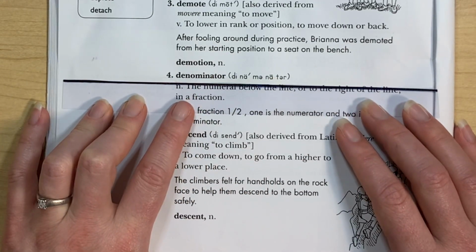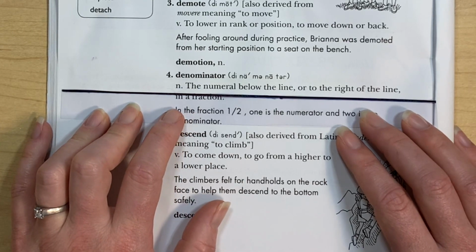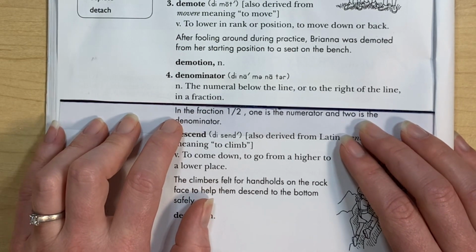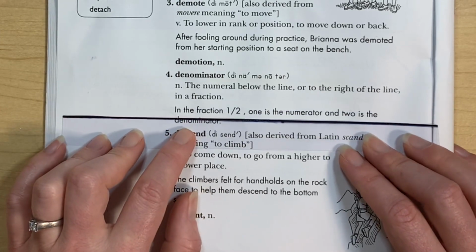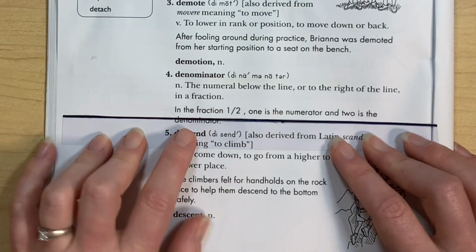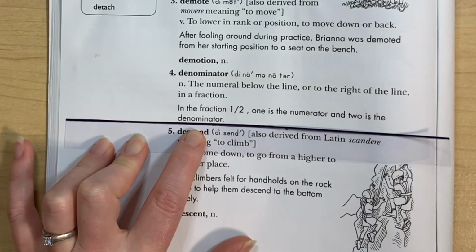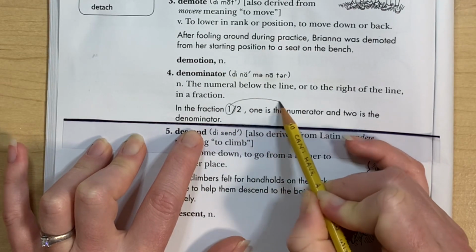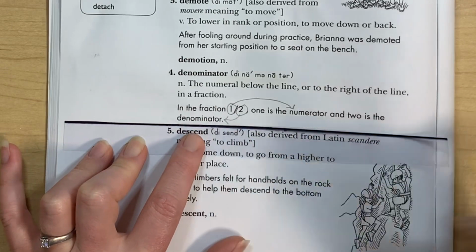Word number 4, denominator. As a noun, remember a person, place, or thing. In this case, it's a thing. The numeral below the line or to the right of the line in a fraction. Yes, we're doing math, even in language arts. In the fraction 1/2, 1 is the numerator and 2 is the denominator. Pay close attention to this because this will help you later on. The top one is the numerator, and the bottom one is the denominator.